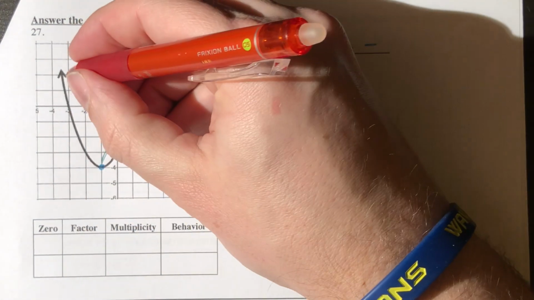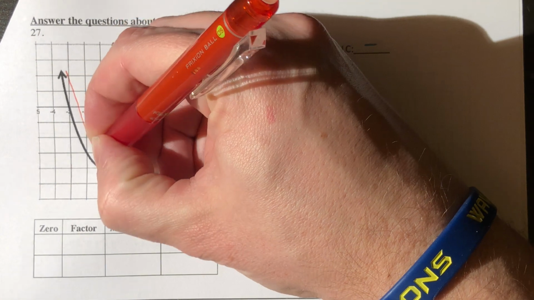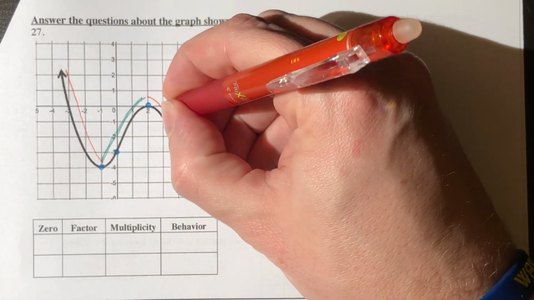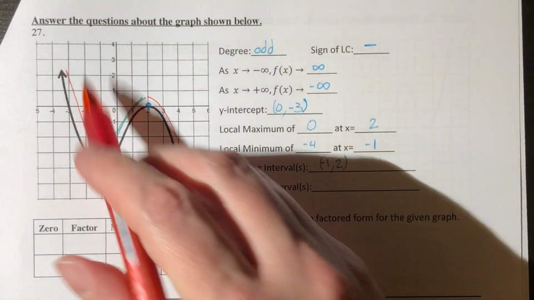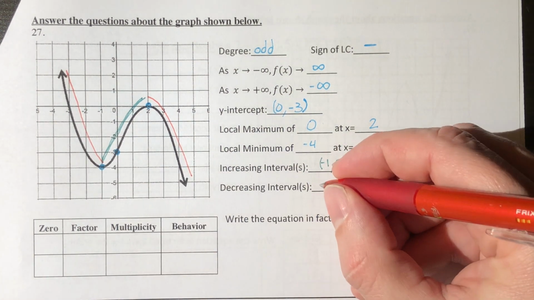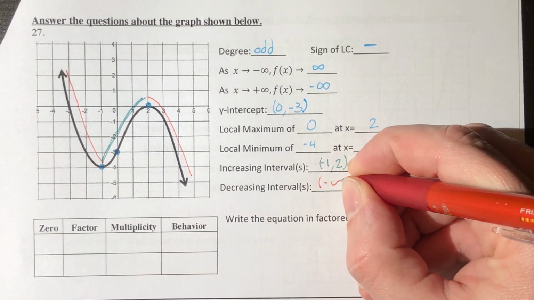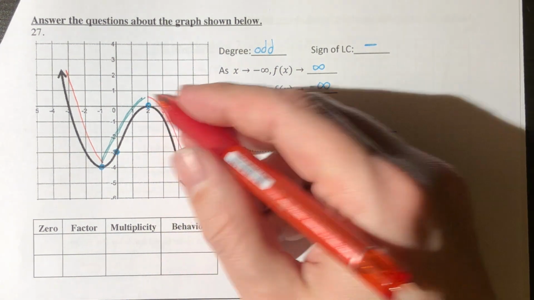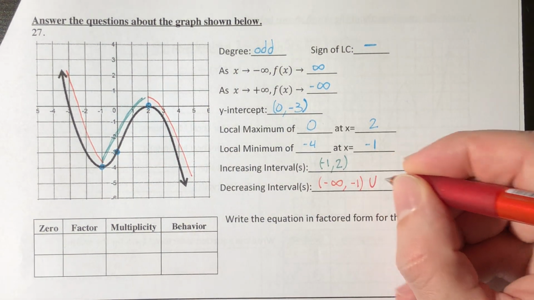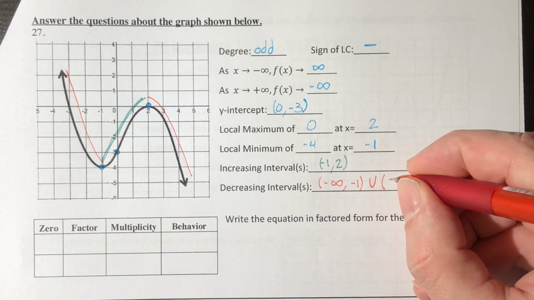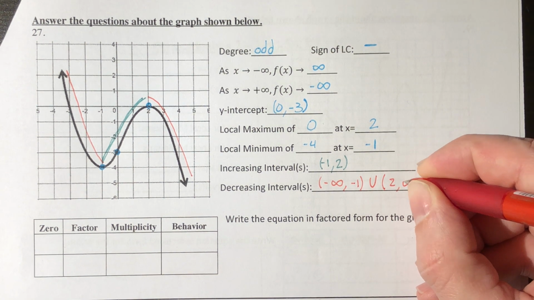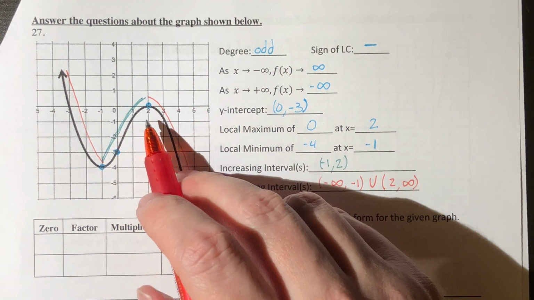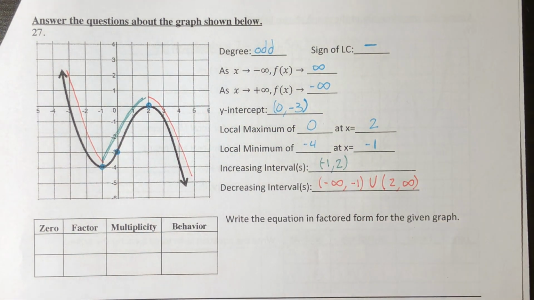Decreasing is when it goes down, moving from left to right. Again, I'm talking about x values, so it's negative infinity to -1. And also, so I use the union, 2 to positive infinity. Because again, I'm talking the x values, that's my left and right values.